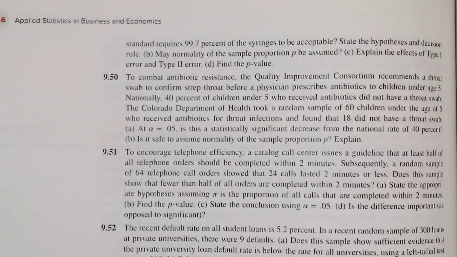I need a null hypothesis here. If I am doing the policy the way they say I should, what proportion of my calls should be finished in the appropriate amount of time?